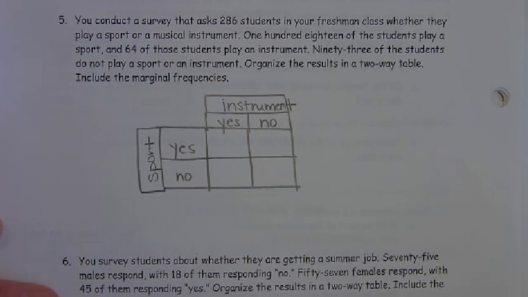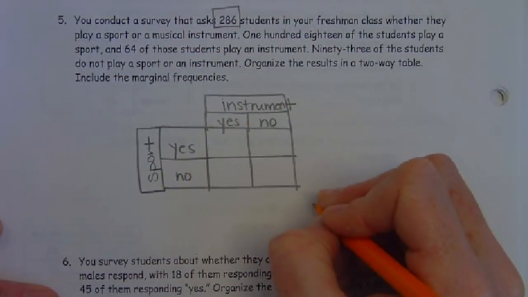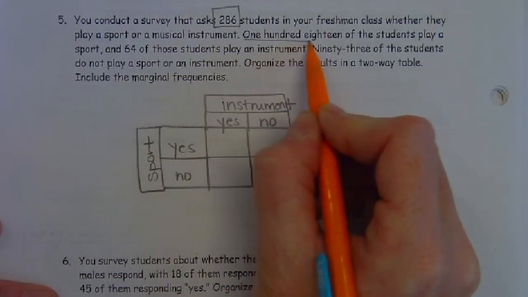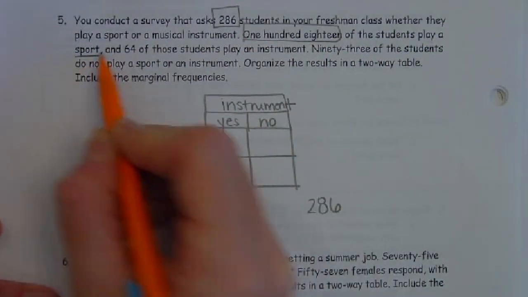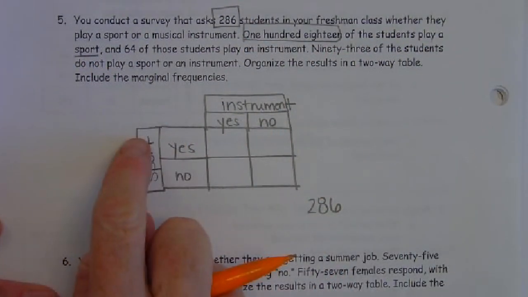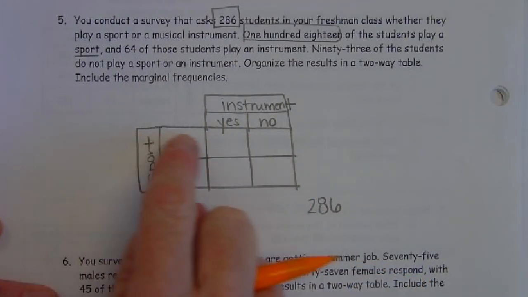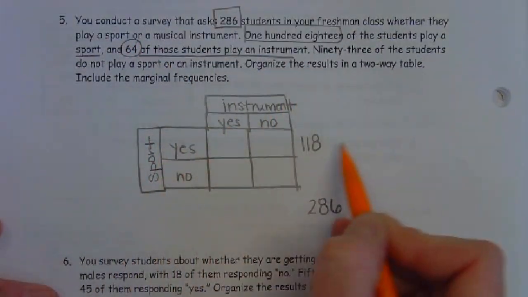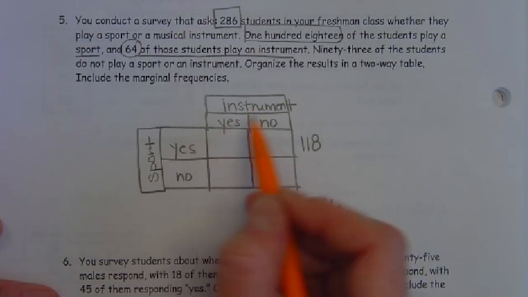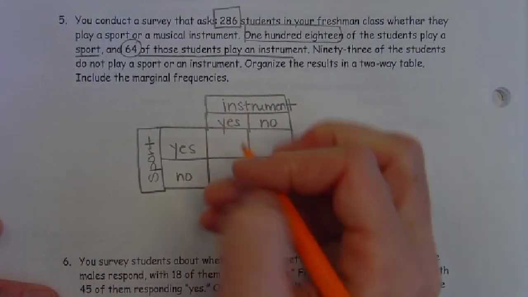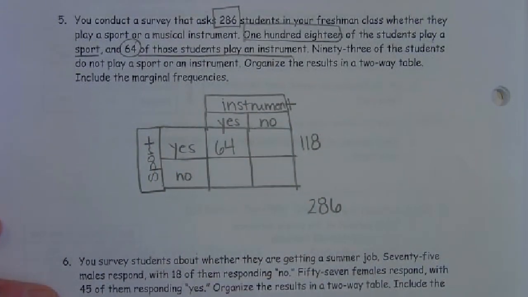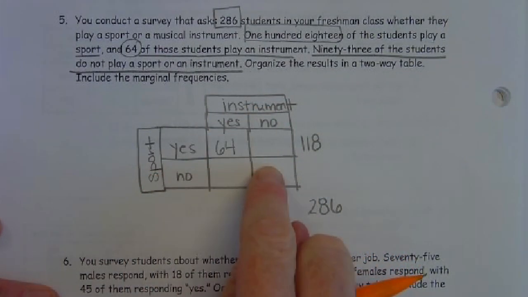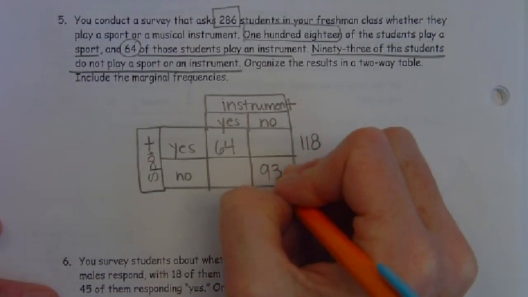The first thing I look at is my total number of people, 286. That goes in my corner. That's always my total. 118 of the students play a sport, so I find my sport. I need 118 of my students to say yes, so my yes total is 118. 64 of those 118 play an instrument, so in this row I find my yes instrument and I put 64. 93 do not play a sport or an instrument, so I find my no sport and my no instrument and I put 93.